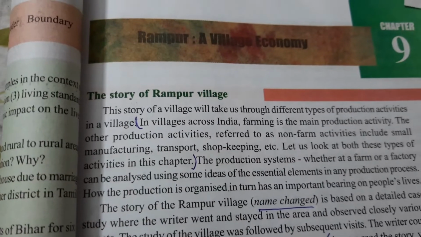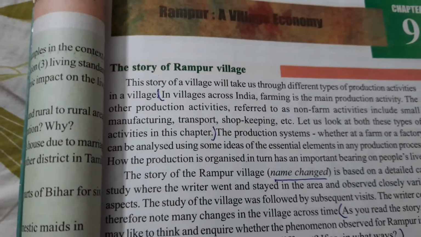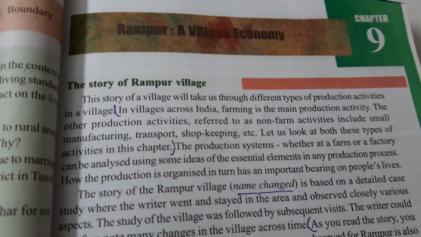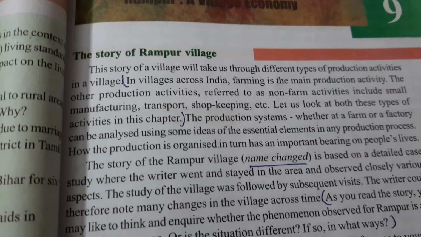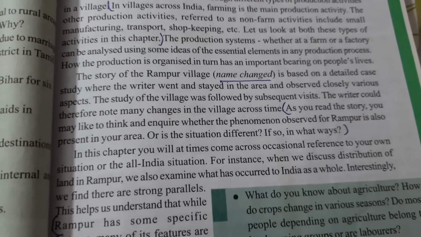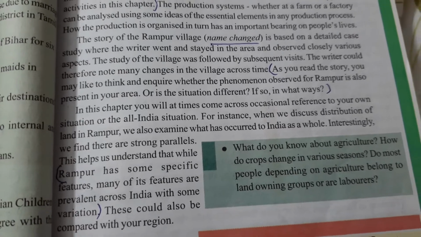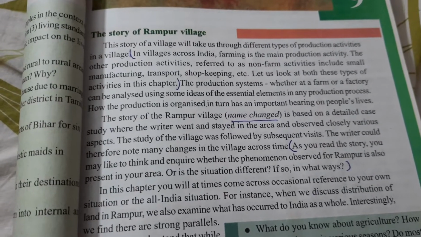We are in 9th chapter, Rampur, a village economy. When we read the story of Rampur village, it is a village in the western part of Uttar Pradesh. We will come to know that farming is the main production activity. Most of the people are engaged in farming with a small or big plot of land.